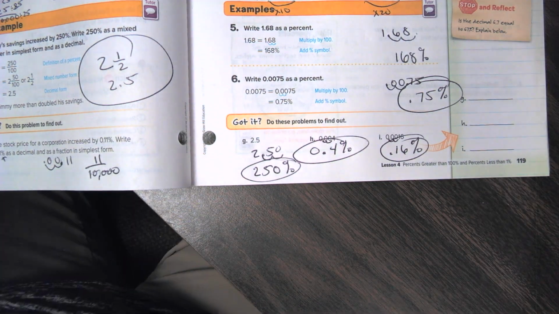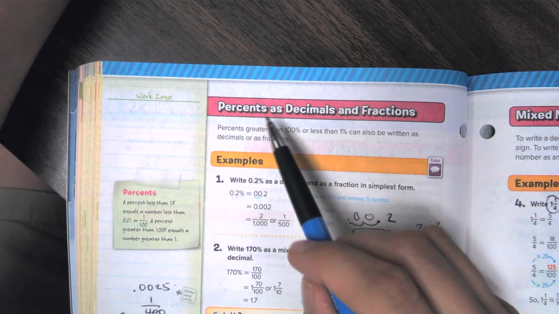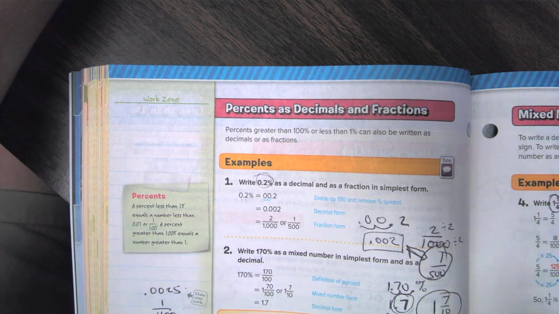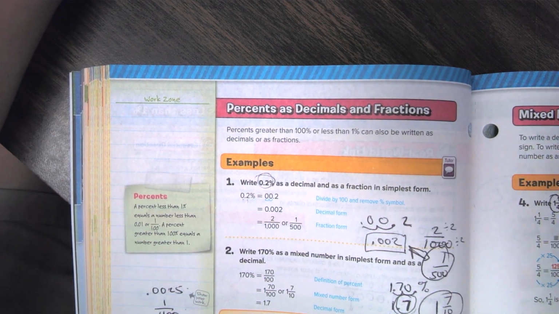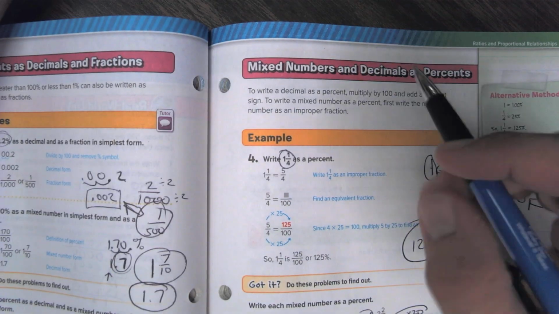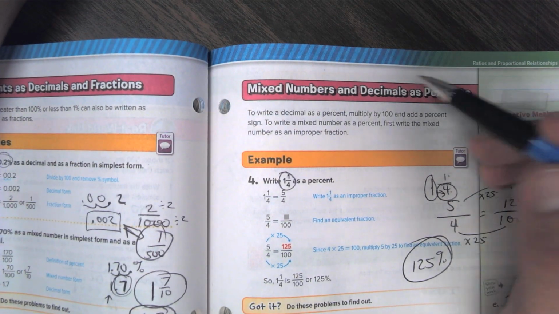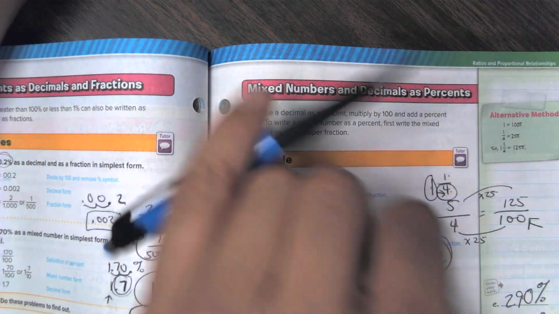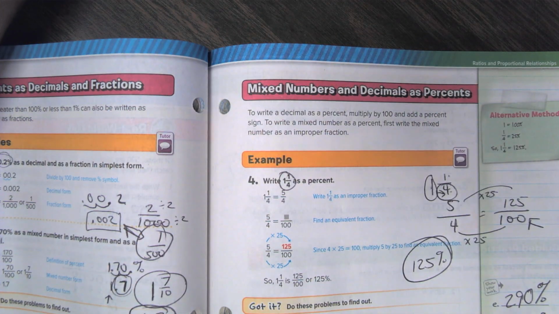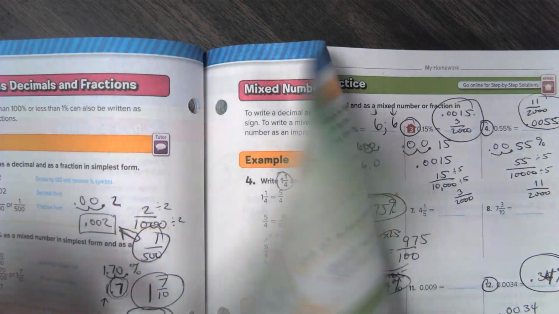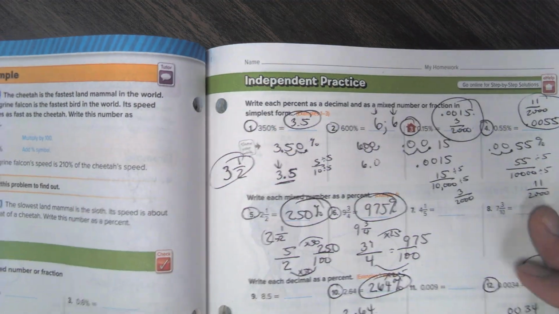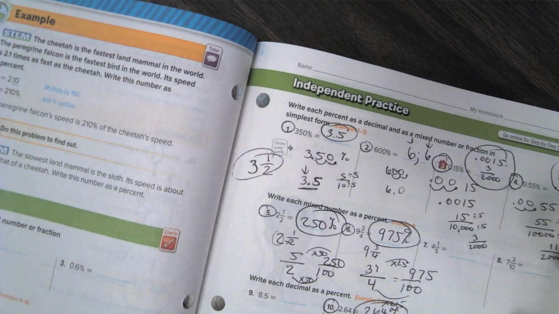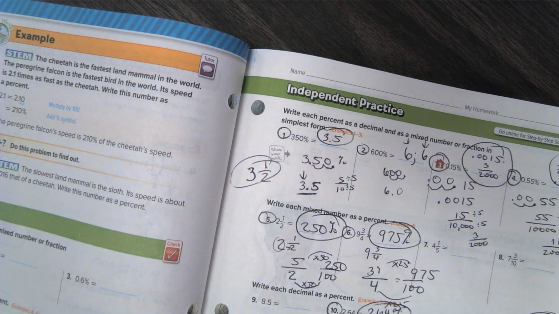So that's how you change. We started with percents as decimals, and they wanted you to start with a percent and go to a decimal and fraction. That's where you move it to the left twice. And then on changing a mixed number, fractions and decimals to a percent, that's where you go to the right twice because you're multiplying. Okay, so work through all these. If you need extra help, do some more problems on page 121 and 120 and even further, and then go do the IXLs.